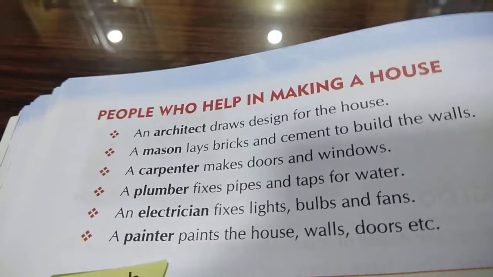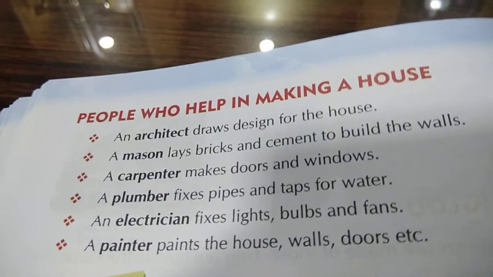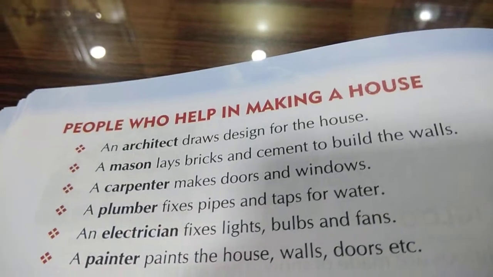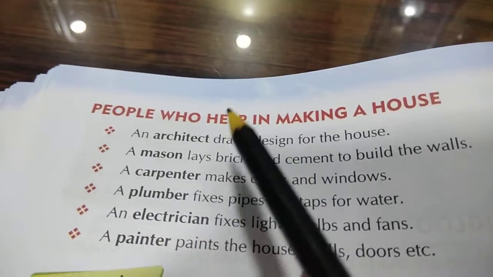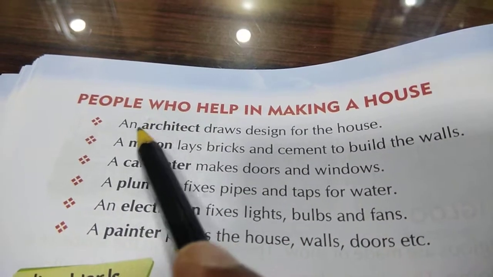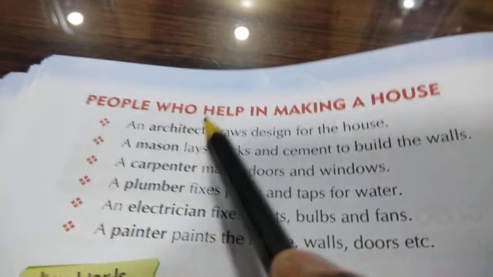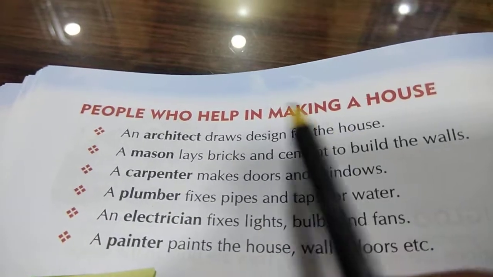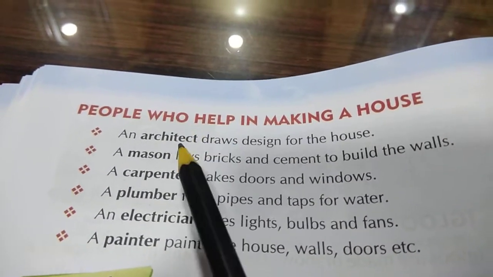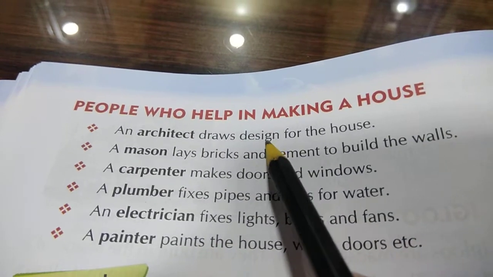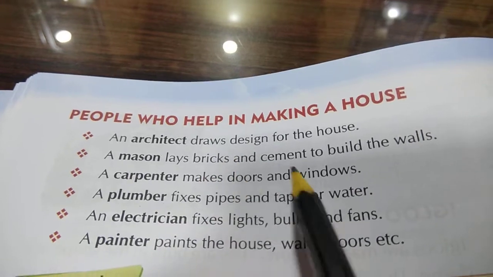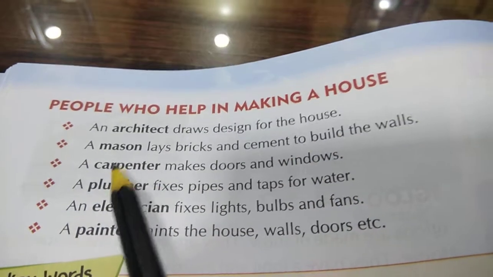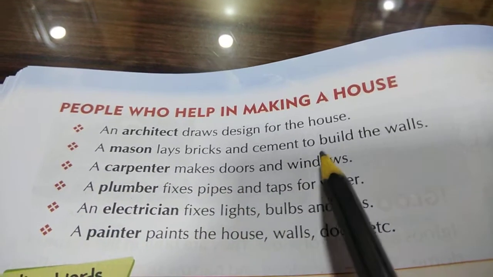People who help in making a house. It's not a single man who makes a house. There are many people to build a house. First one is the architect. An architect draws the design for the house. The work of the architect is drawing the design of the house. Second one, the mason lays bricks and cement to build the walls. A carpenter makes doors and windows.